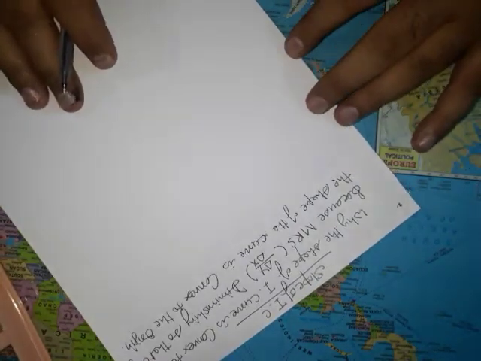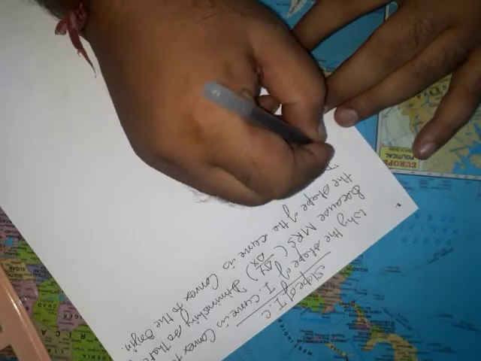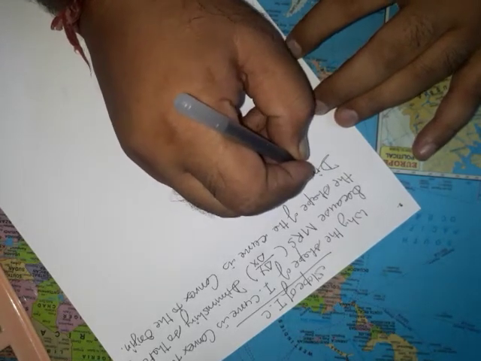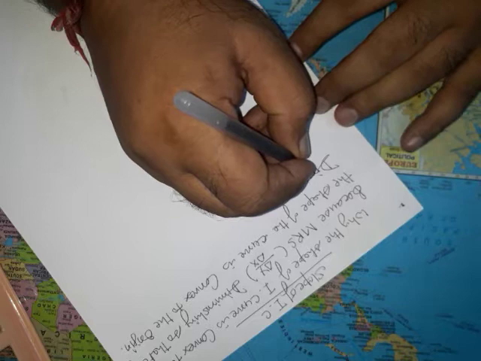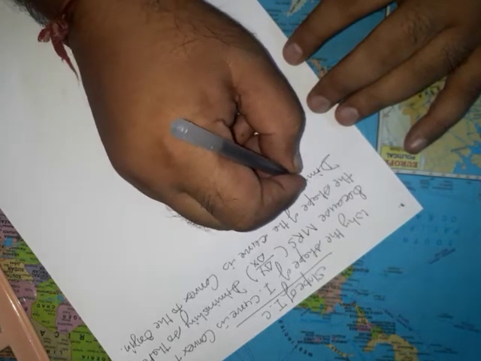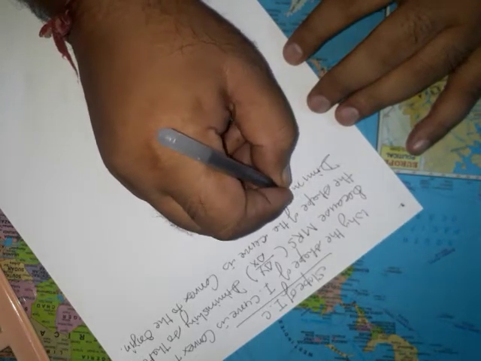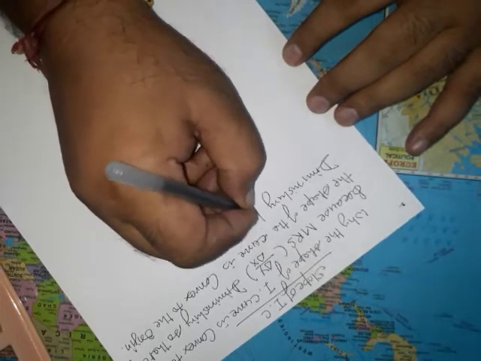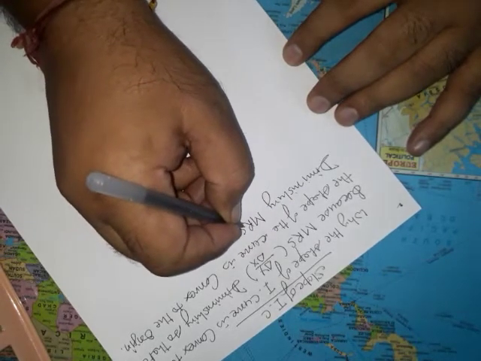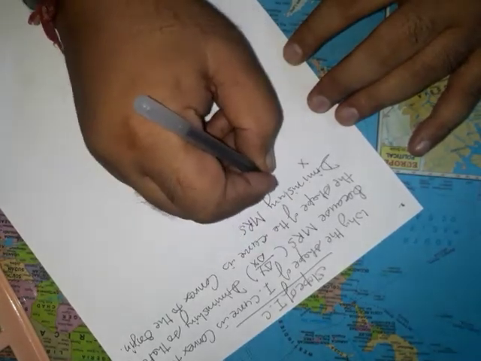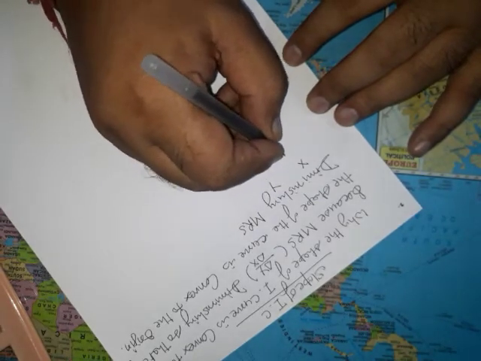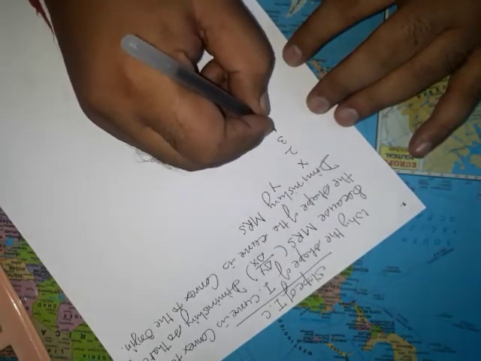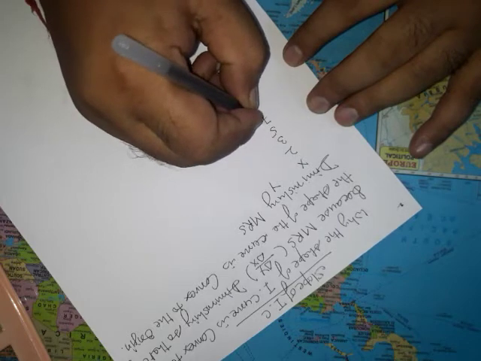So, diminishing marginal rate of substitution. The values of x and y are given as 2, 3, 5, 7.